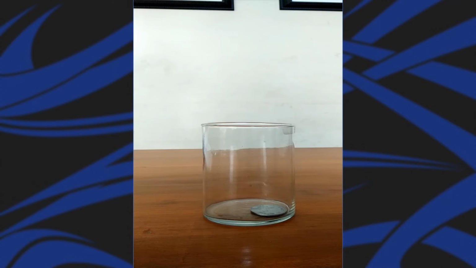Now why does this happen? Initially, we know that both the cardboard and the coin are in the state of rest. When the cardboard is suddenly pulled by my fingers, it is set into motion by the momentary force applied. But the coin continues to remain in its state of rest due to the property of inertia. Thus, it drops into the tumbler due to the pull of gravity. So here I have just demonstrated inertia of rest.